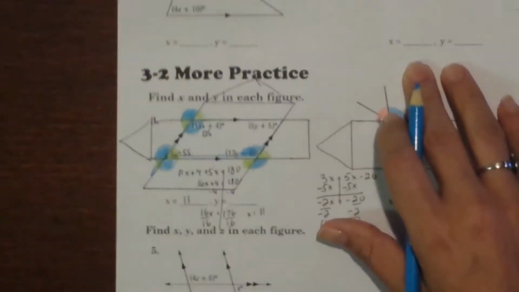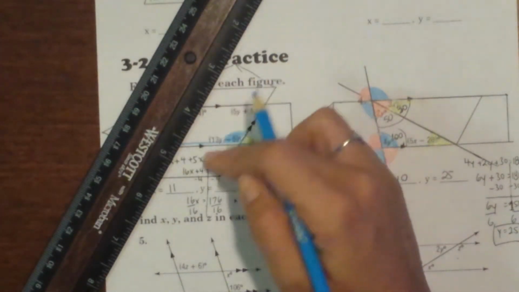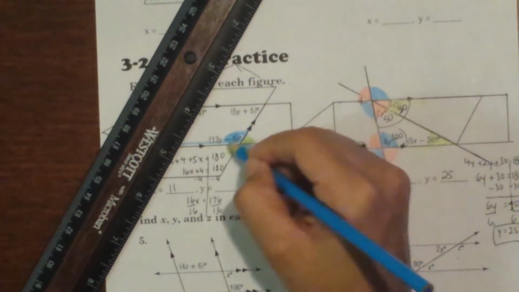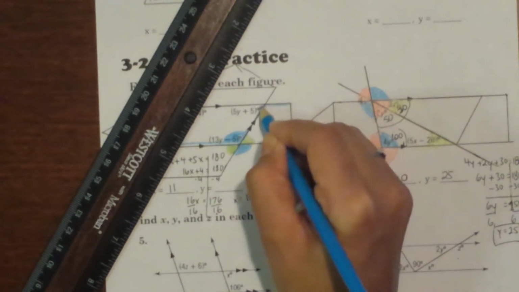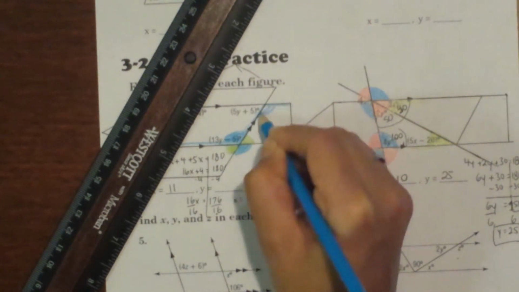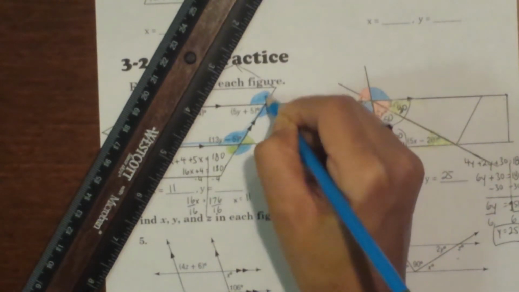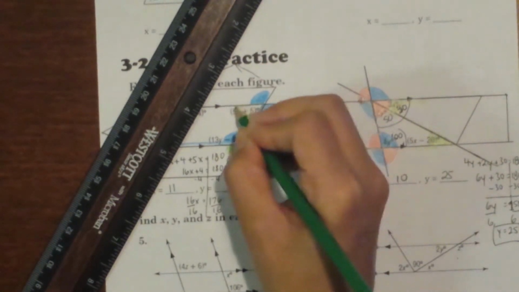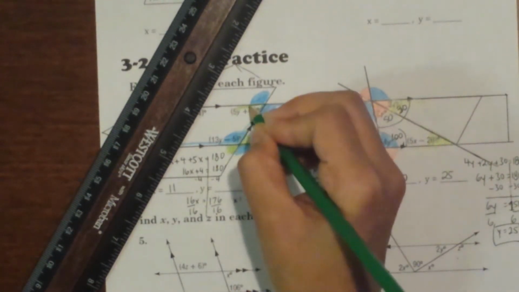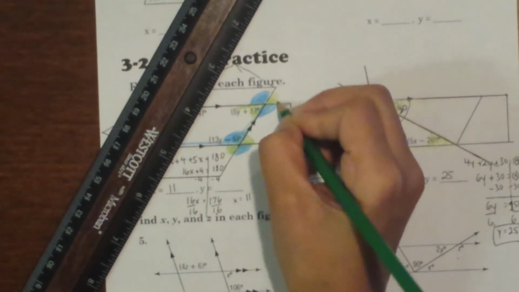You turn it back around this other way. Ignore this because these two lines are parallel to each other. Same thing with this. So here we go with my Z. That's also equal to blue. That's vertical to blue. And here is my green. So that's green. And that's also green.